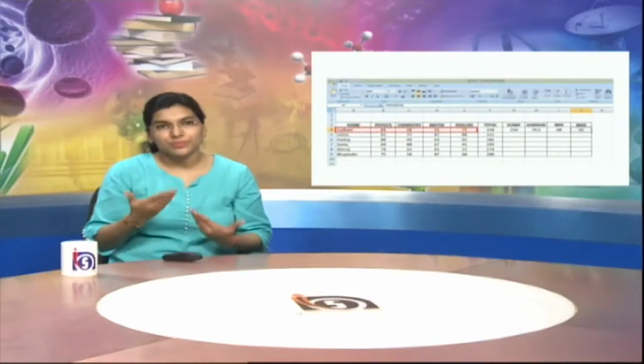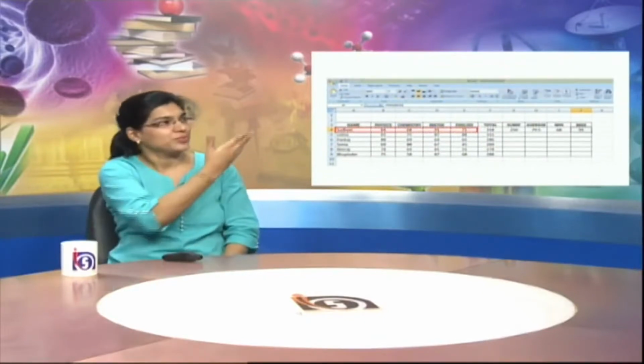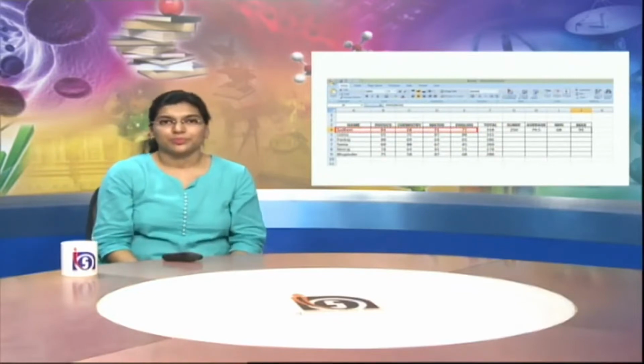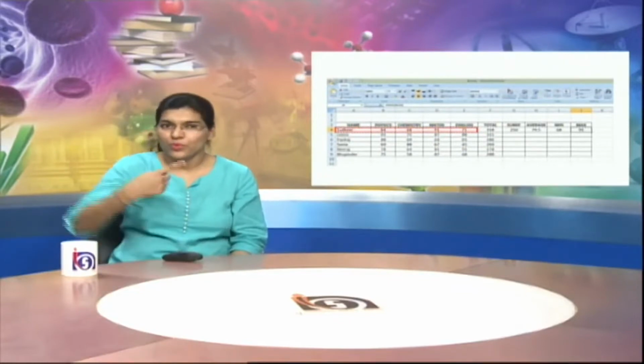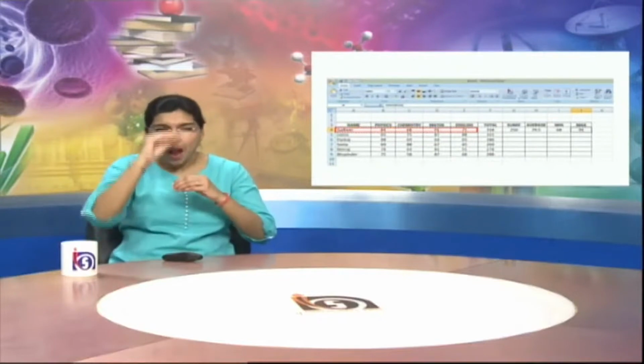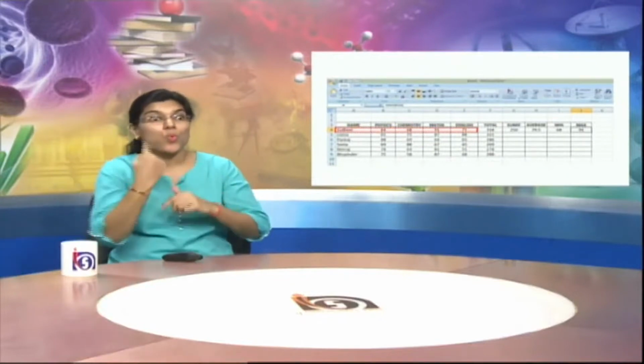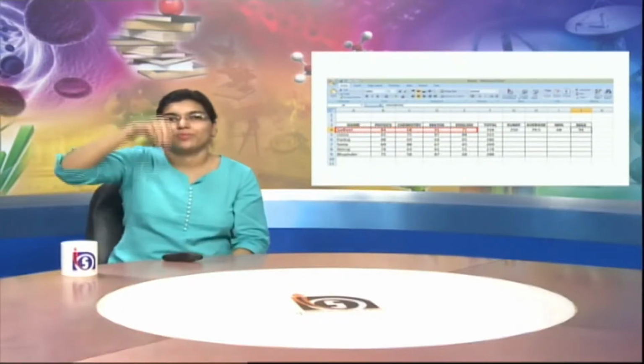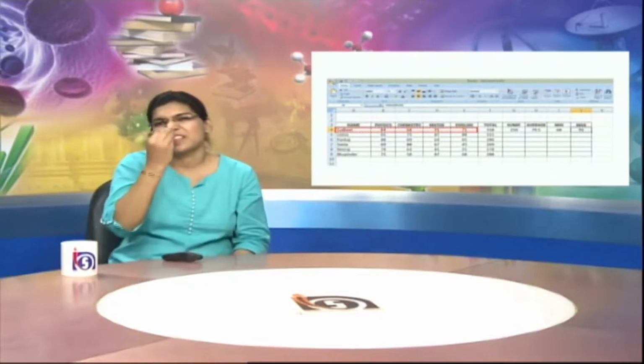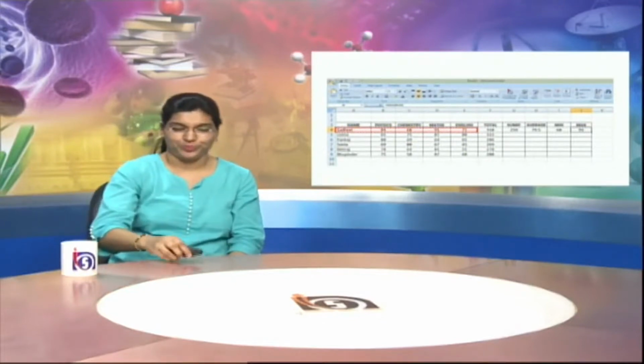And here again you get the maximum, that is 91. So from this range to this range, you want to find the maximum or you want to find the minimum. Accordingly you put the formula. I hope you understood. It is really very easy.